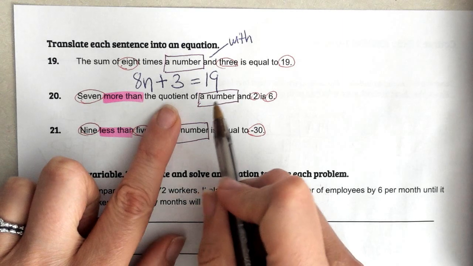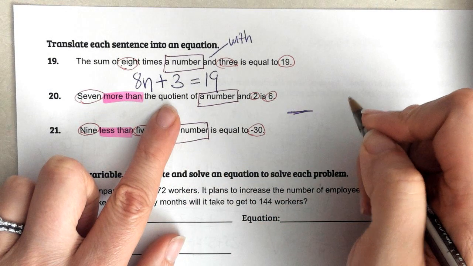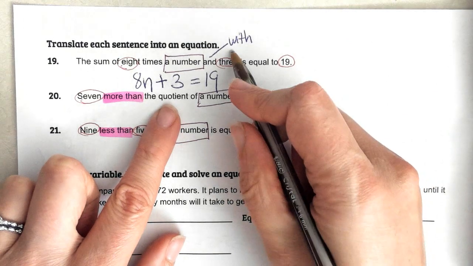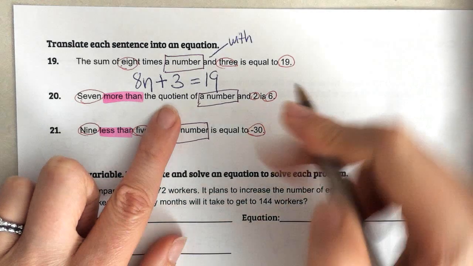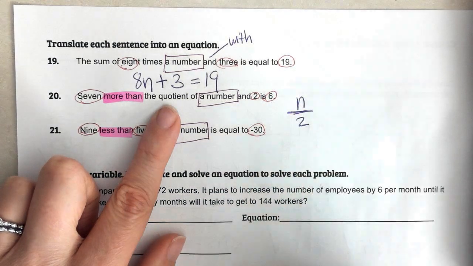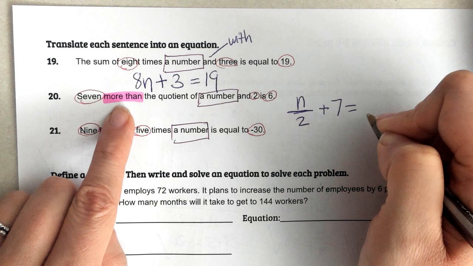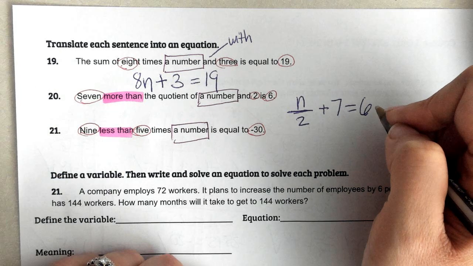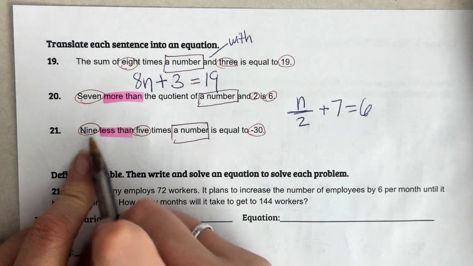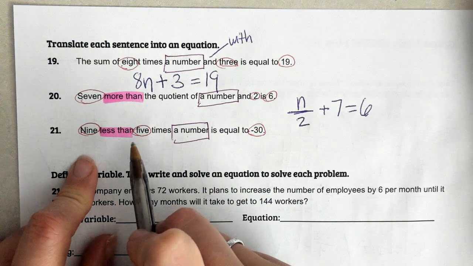So the quotient of a number and 2. Quotient means divide. And remember that "and" almost means "with." We are dividing a number with 2. A number with 2. And then I'm taking 7 more than that. It equals 6. Okay? On this one, 9 less than 5 times a number is equal to negative 30.